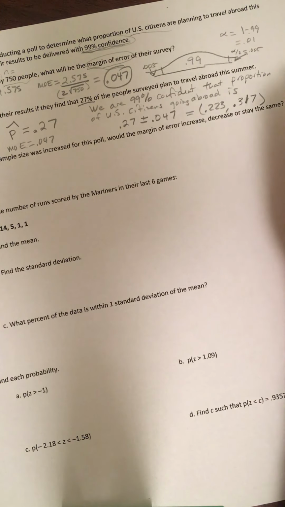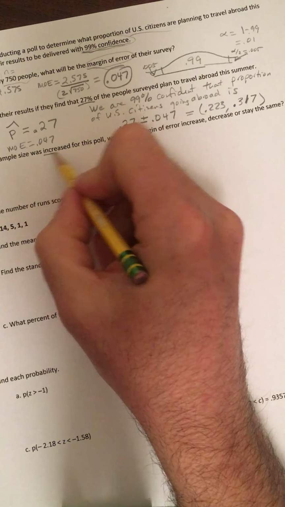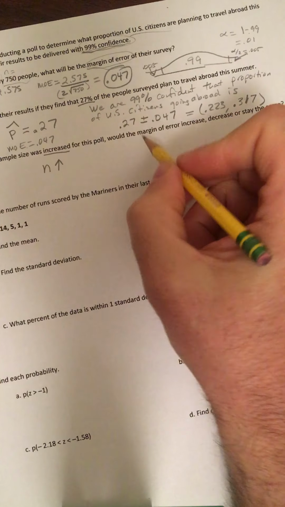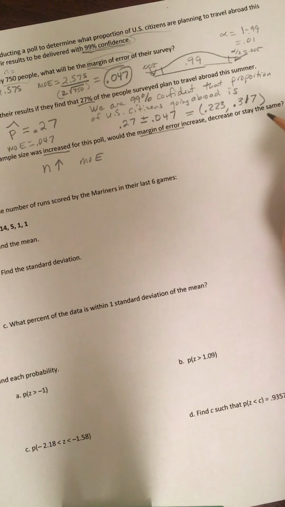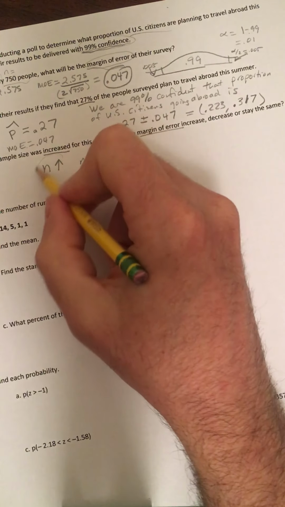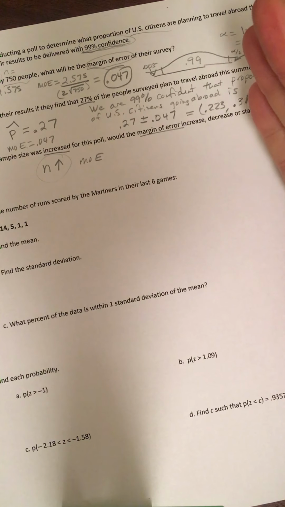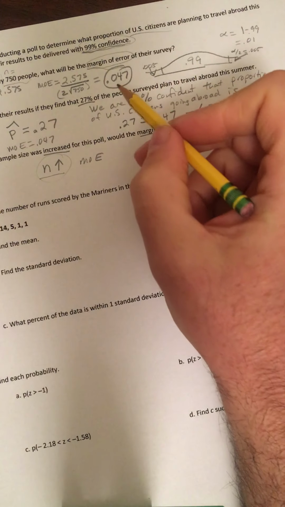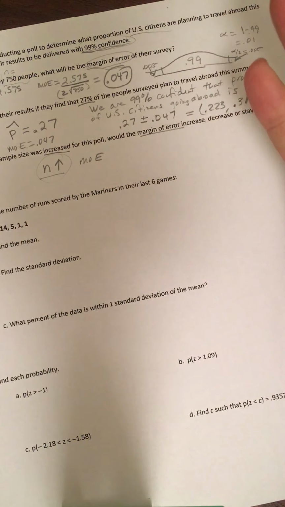And then we've asked this before, but it says if the sample size was increased, so n is going up, as our n increases, what would happen to the margin of error? Okay, and so think of it this way. If you have a larger sample, you have more information about what the true proportion is. As your sample size goes up, your sample proportion is more closely approximating the real proportion.